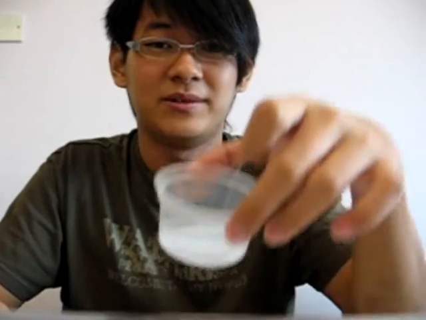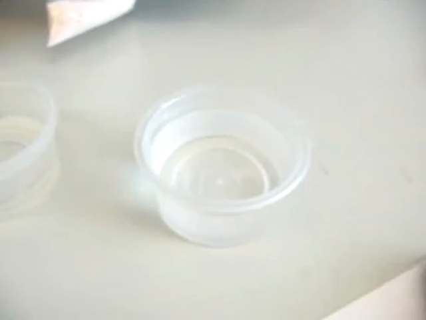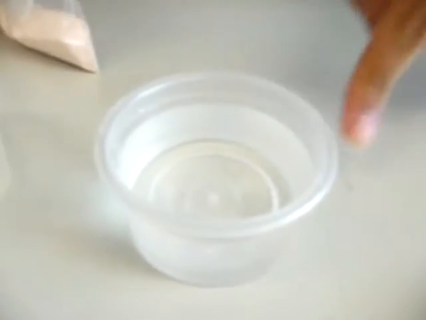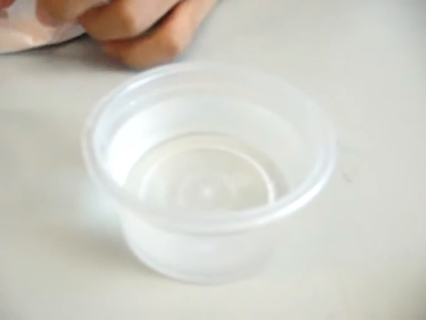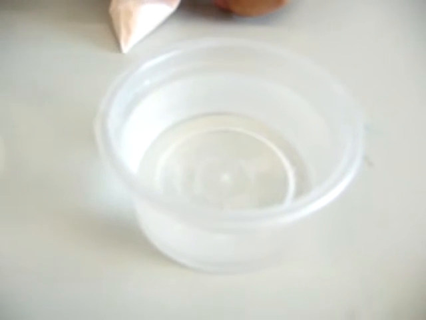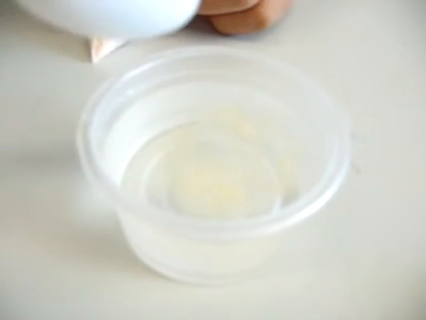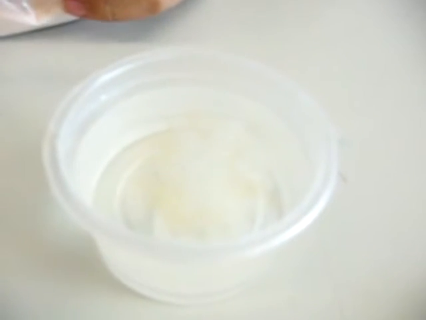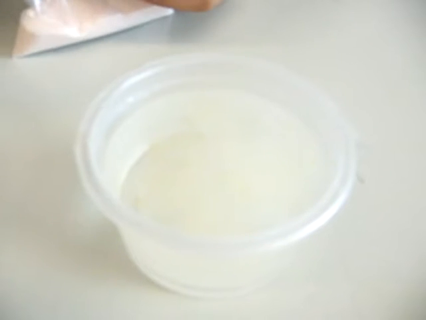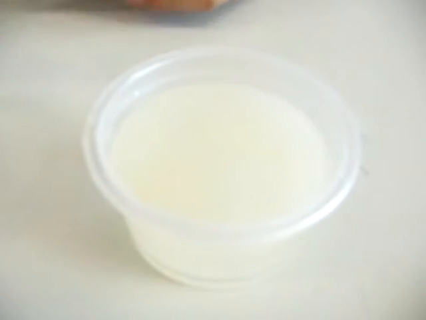Firstly, we need water, representing your antibodies, and fruit salt, representing your antigens. In this situation, the antibodies are in excess amount, whereby the fruit salts are in small amounts. As you can see, there is minimal precipitation as the antibodies are unable to form lattice formation.